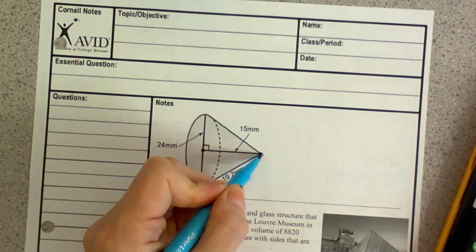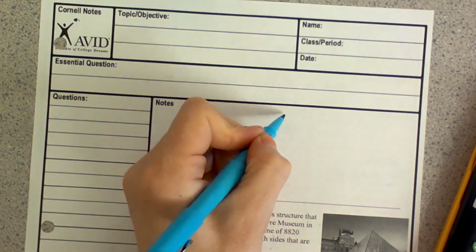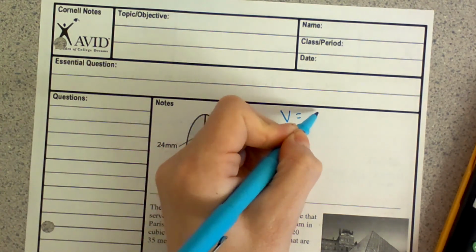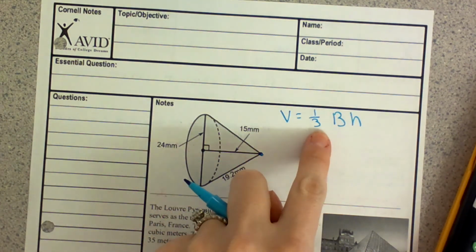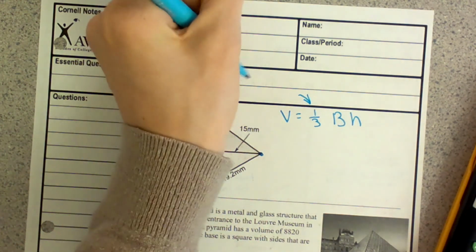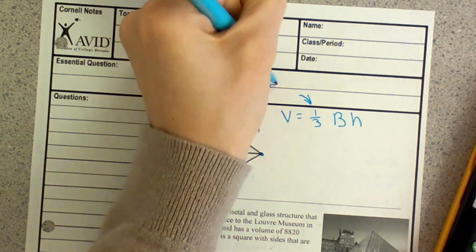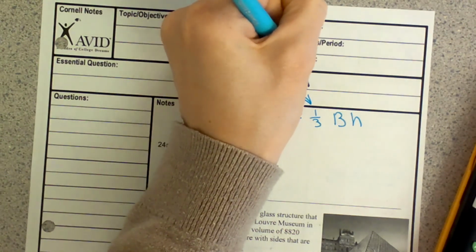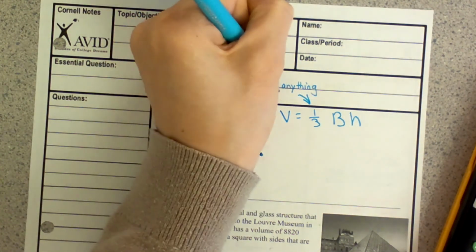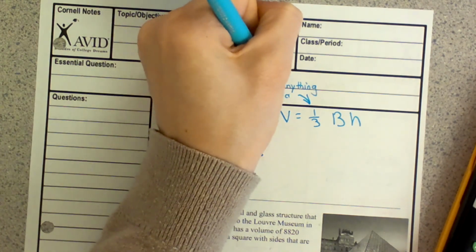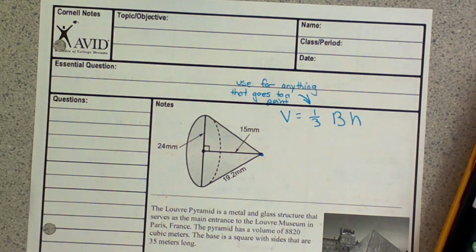So when I want you on these problems, anything that goes to a point, when we do our basic volume formula, it is 1/3 base times height. Anything that goes to a point. So what I mean by that is my cones and my pyramids, anything that goes to a point, that will have a 1/3 in it.